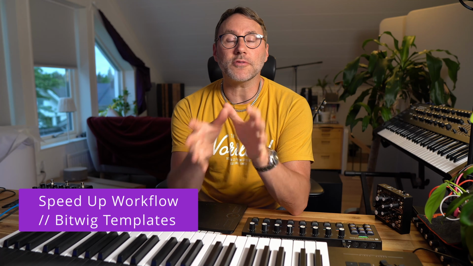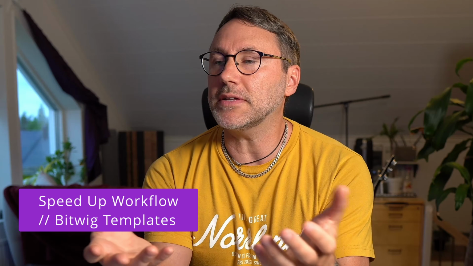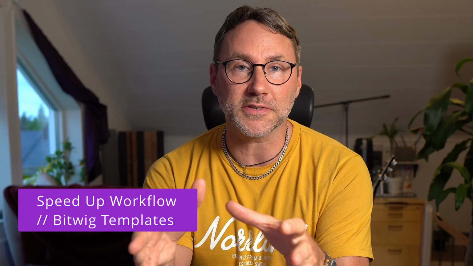Hi, in today's Bitwig episode we're going to look at how you can speed up your workflow in Bitwig Studio using custom templates. Creating a template can save you tons of hours because many times signal chains and effect chains may look the same from project to project, and then it can be really great to set this up once and then you can use these templates when you create new projects.